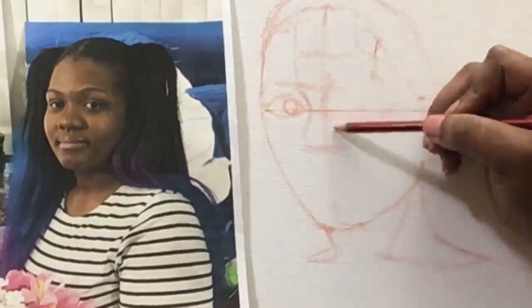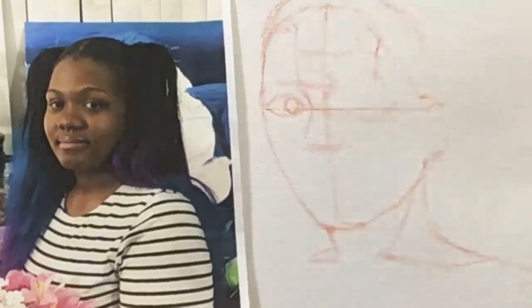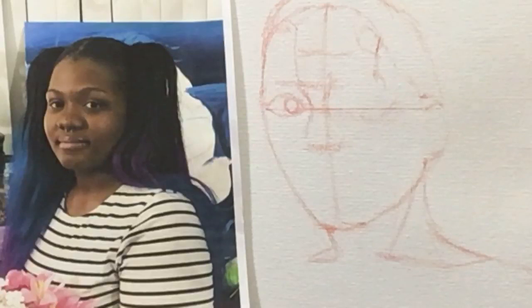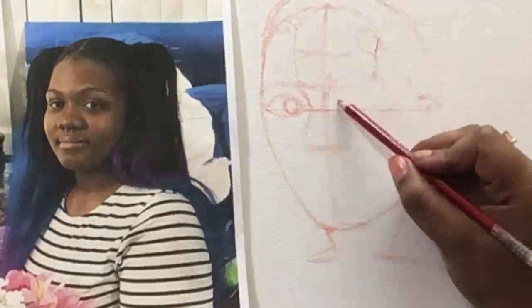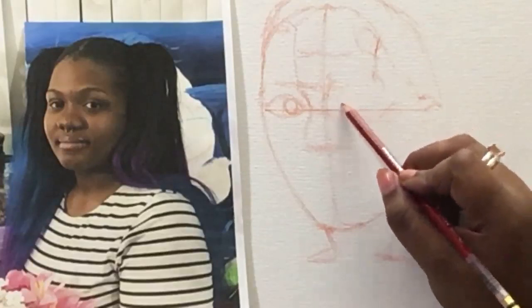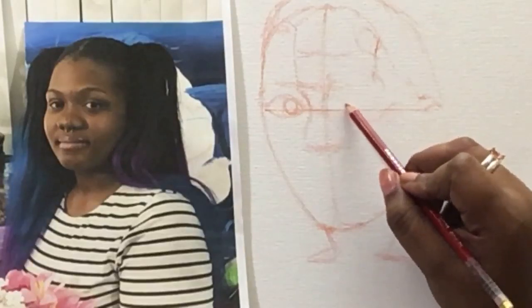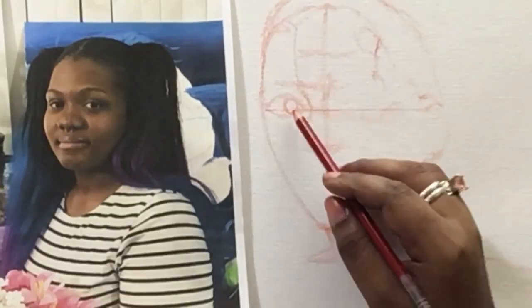You can do your little triangle. Once you get your little triangle in, then you can actually turn around and start popping in details. Don't worry about any details now. Don't start filling in anything. It's too much going on. It's too much.